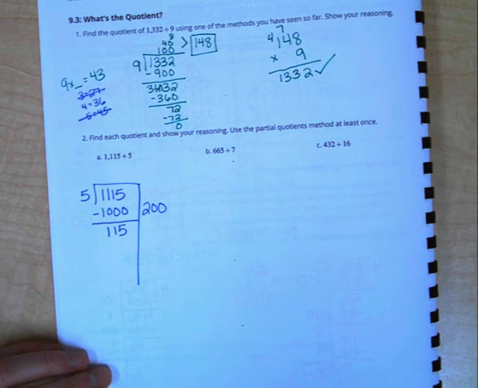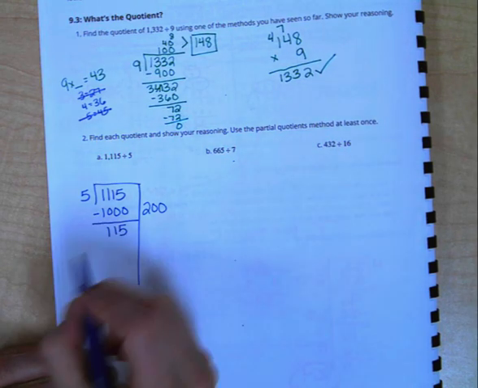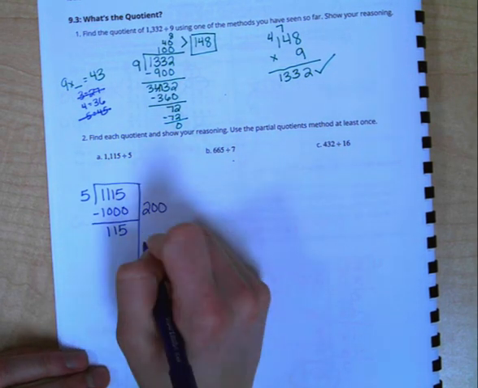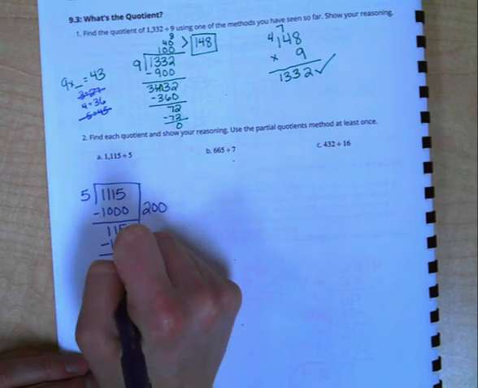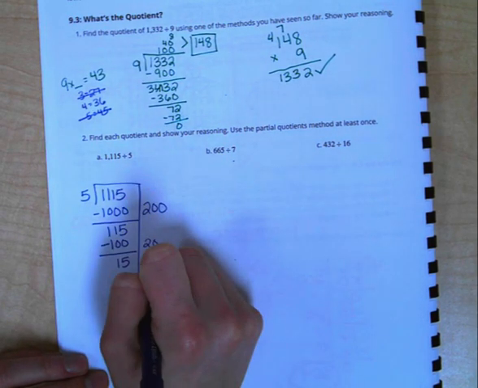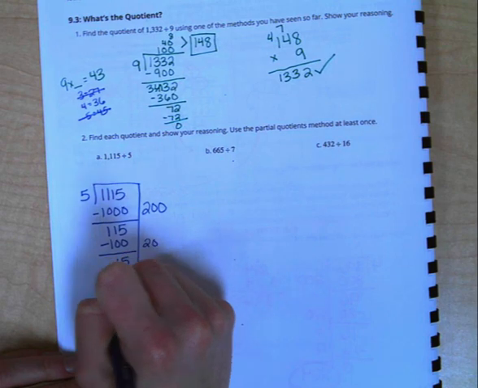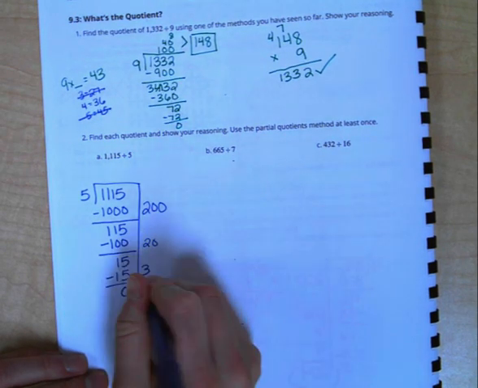Okay. So 5 times 2 still gets me really close to 10. So if I do 5 times 20, that will get me to 100. And I'm left with 15. That is 3 groups. So now we add them up.